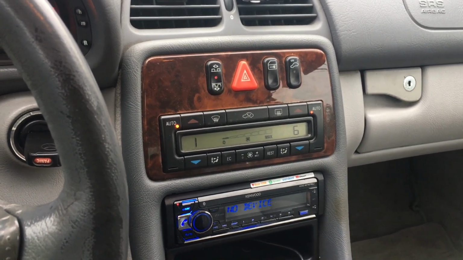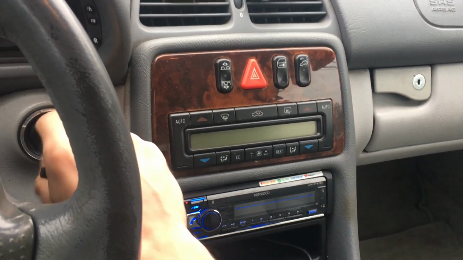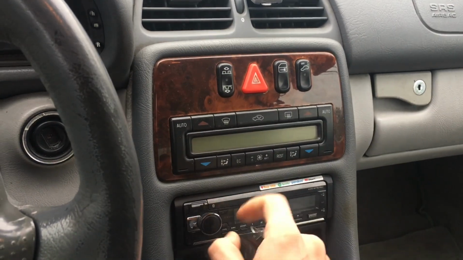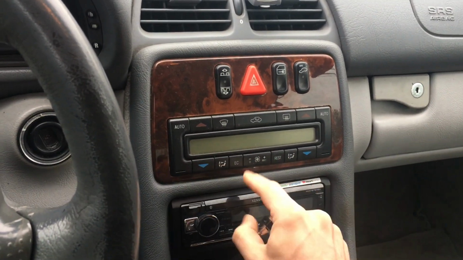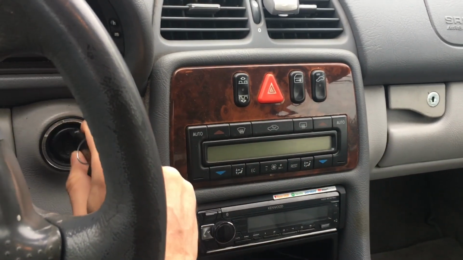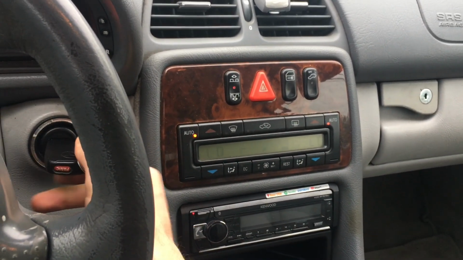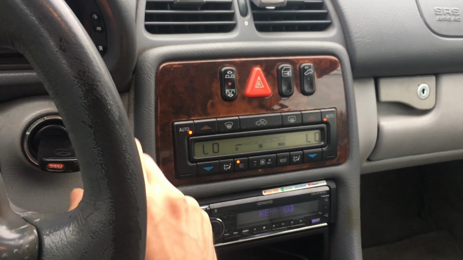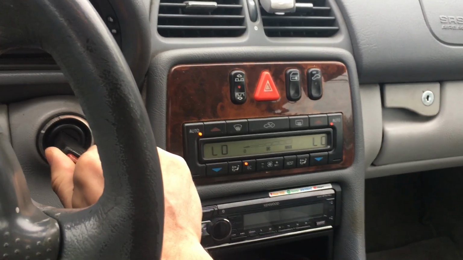Now, if there are no faults, what we're going to do is cycle ignition off. Now that the EC light was reset, and once again, we turned the ignition to 2, put the fan speed to 1, and held the EC button and the reset button. Now, if it is reset, we could just turn the unit back on. Now the EC light is back on.